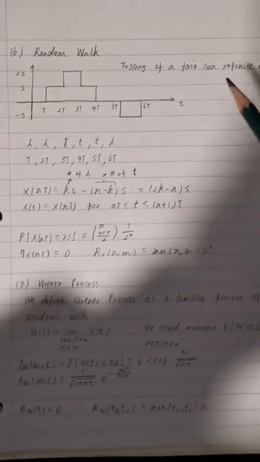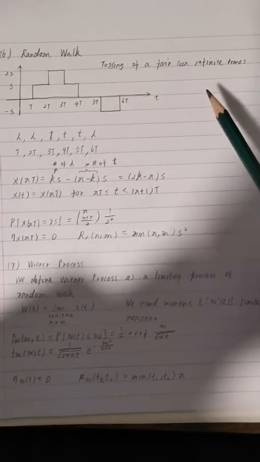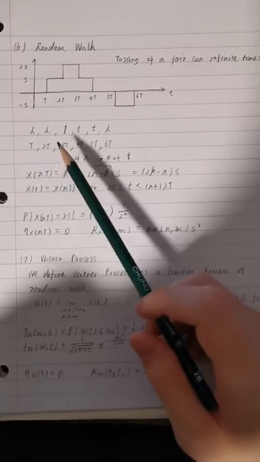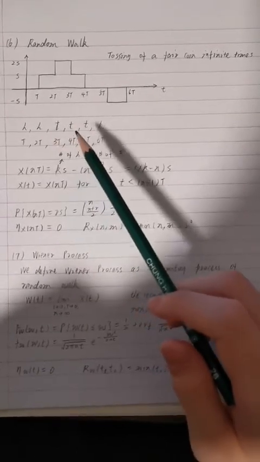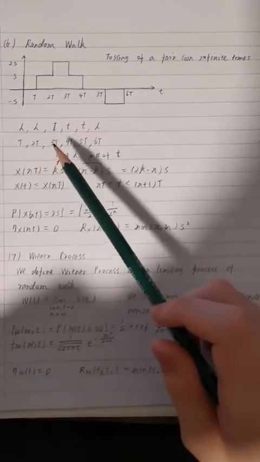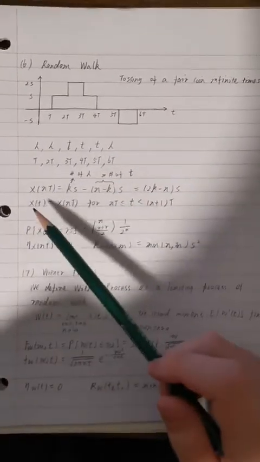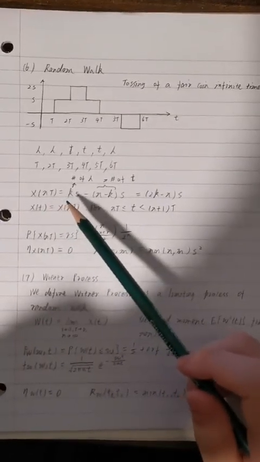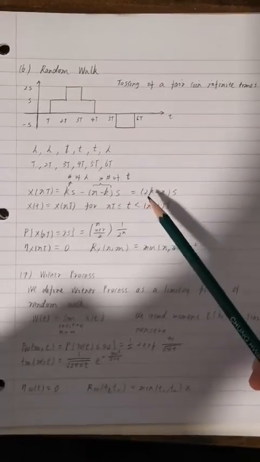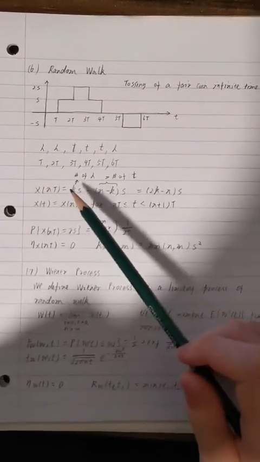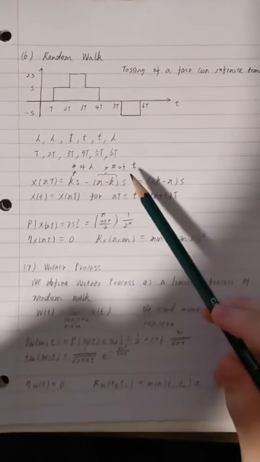The sixth is the random walk. If we toss a fair coin infinite times, we can get this. This is one sample: head, head, tail, tail, tail, head, at T, at 2T, at 3T, at 4T, at 5T, at 6T. And we can get that X(nT) equals k s minus (n minus k) s, which is (2k minus n) times s, where k is the number of heads and n minus k is the number of tails.